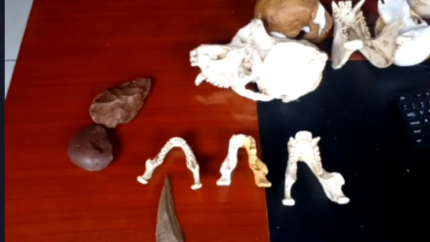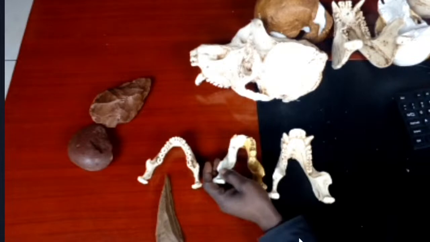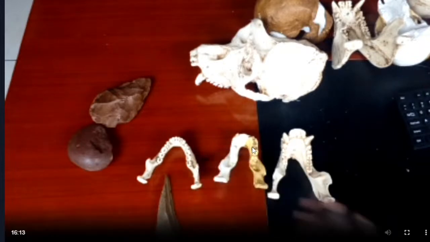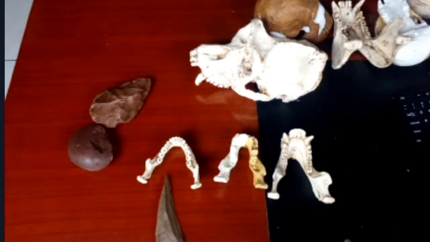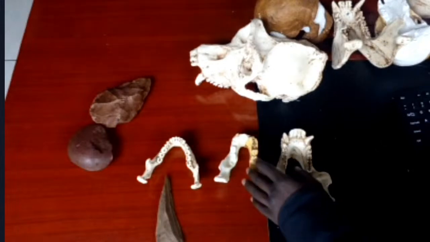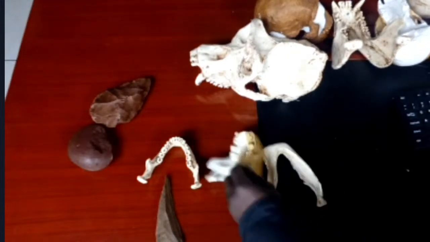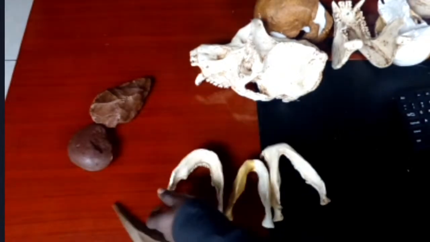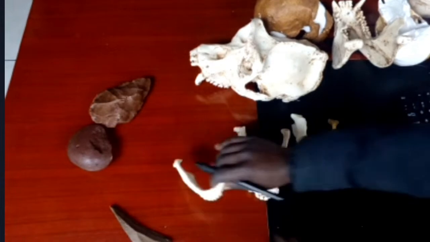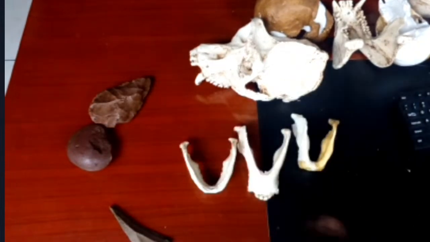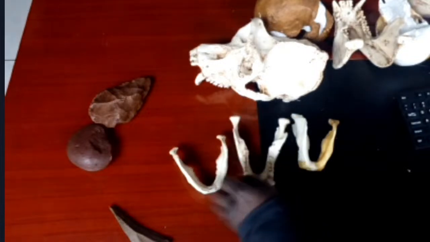If this is the jaw, and what if the jaw is like this? What are they looking at here? If it comes like that, here you can talk about the chin. You understand? So if it's like this, only focus there.